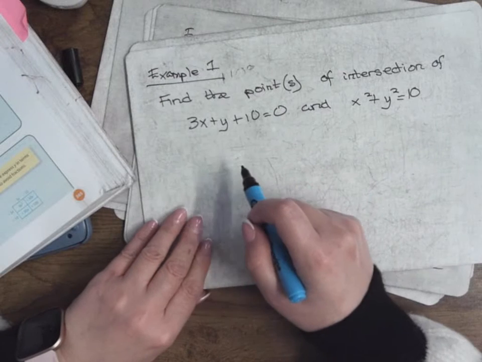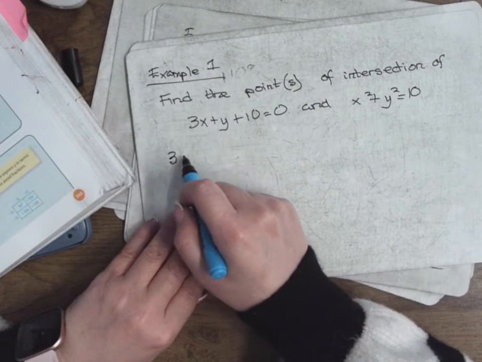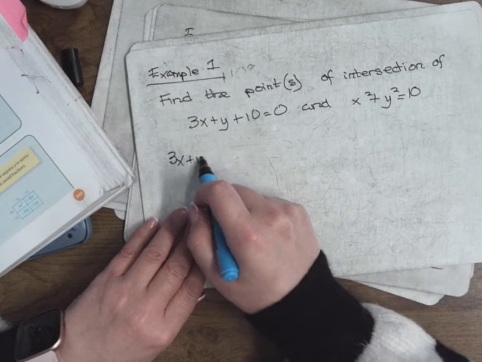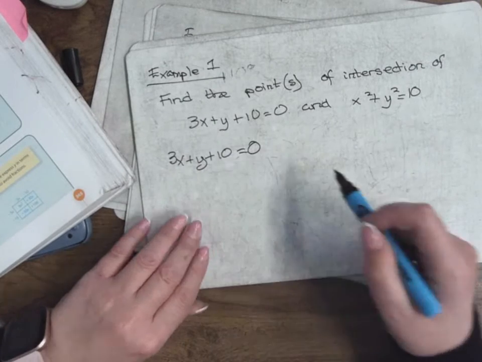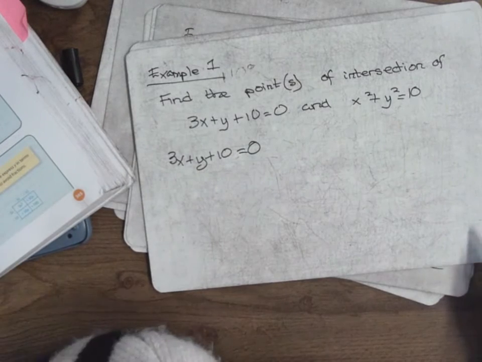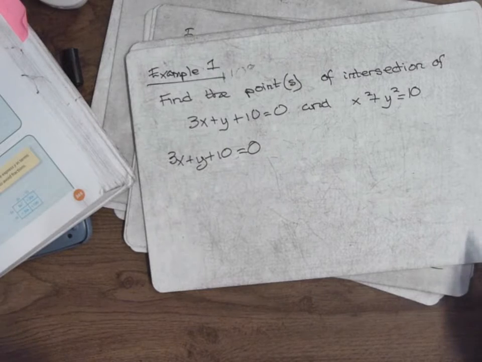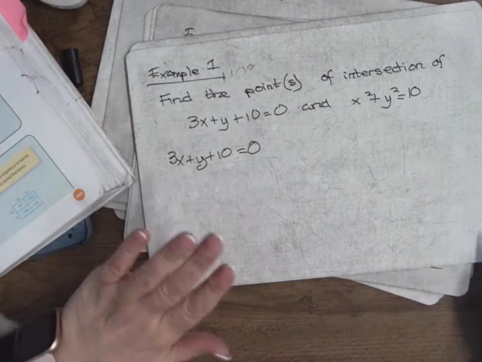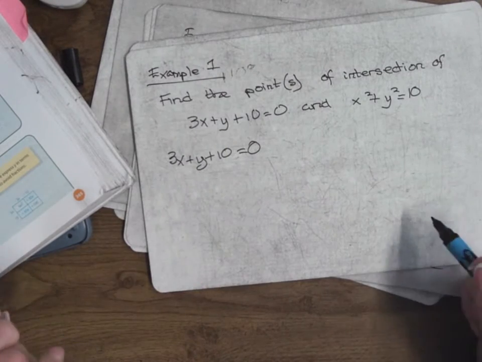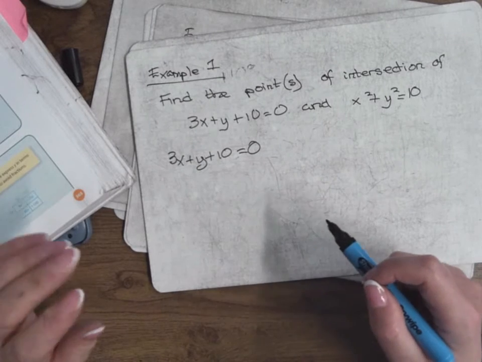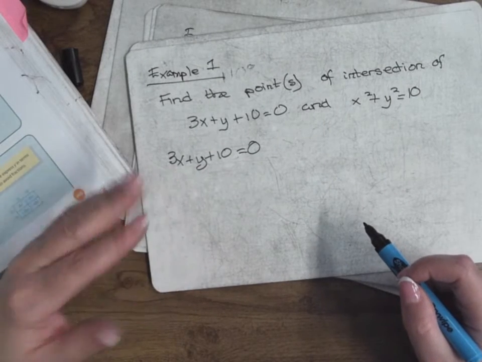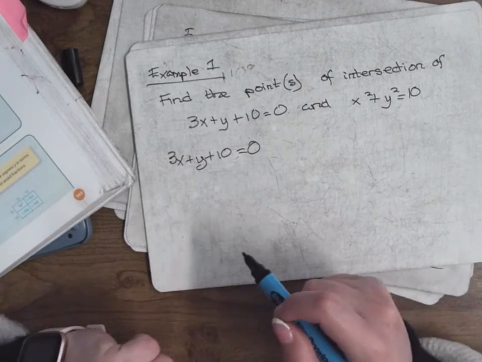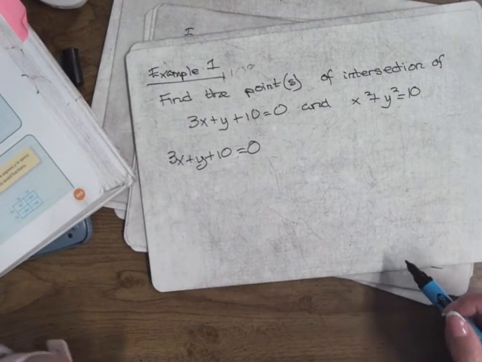Okay? So you start with the linear equation. The linear equation is 3x plus y plus 10 equals 0. You rearrange it so either x equals everything else or y equals everything else. Which one will I do here? Y equals. Why? Because there's no number in front of it. If I did x equals, I'll end up with a fraction and it gets really messy. I can do it, but it's messy.